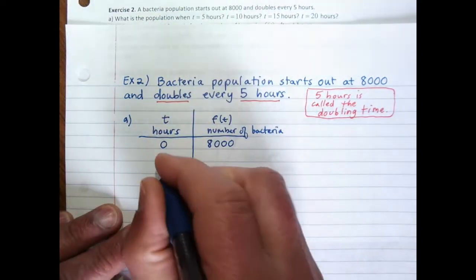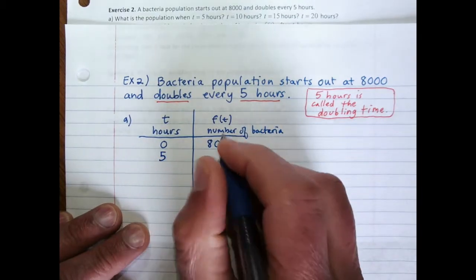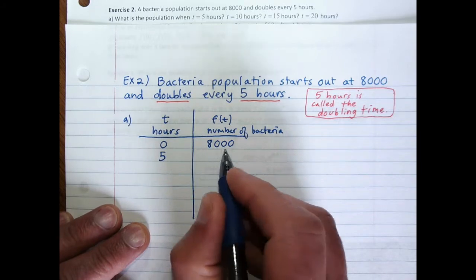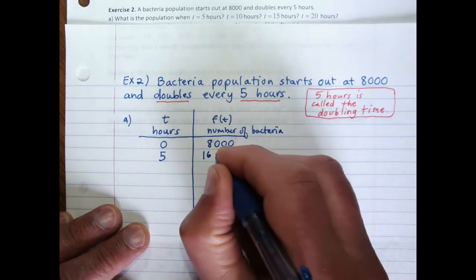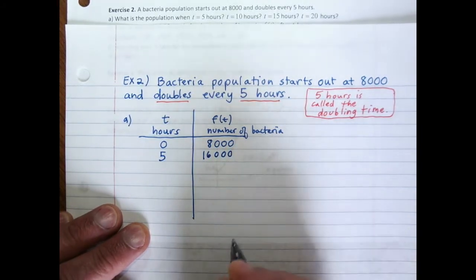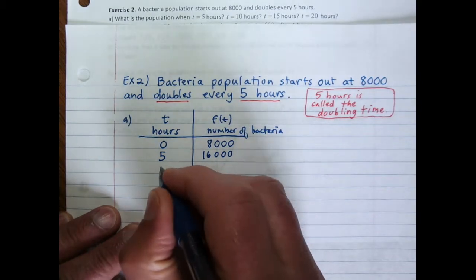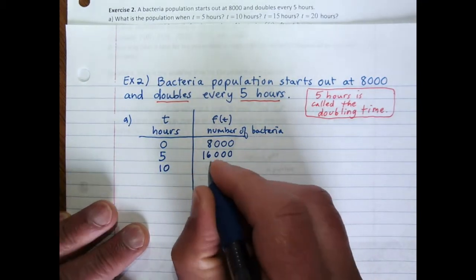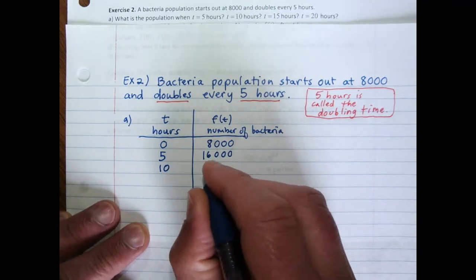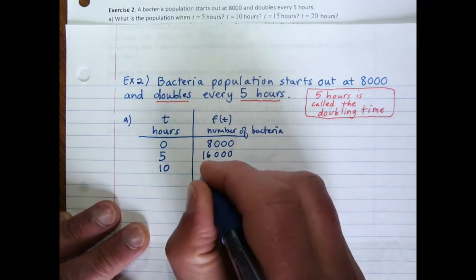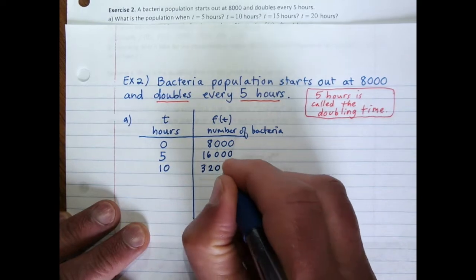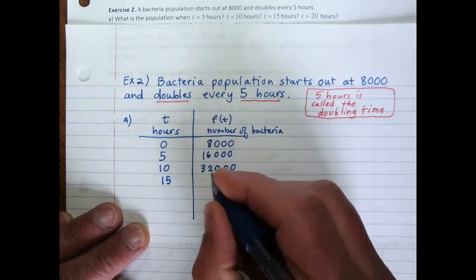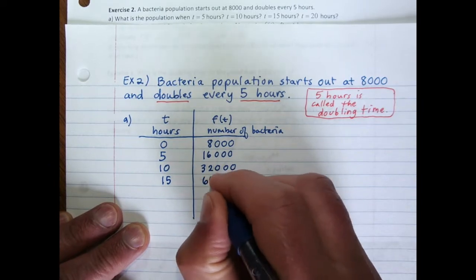At t equals 5 hours, every 5 hours the population doubles. So if we double 8,000, 2 times 8,000 is 16,000. And then if 5 more hours goes by, at time 10 hours, the population doubles again. So we're going to double 16. 2 times 16 is 32,000. 5 more hours go by, at 15, double, we get 64,000.